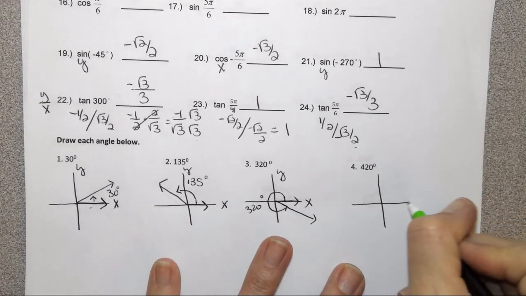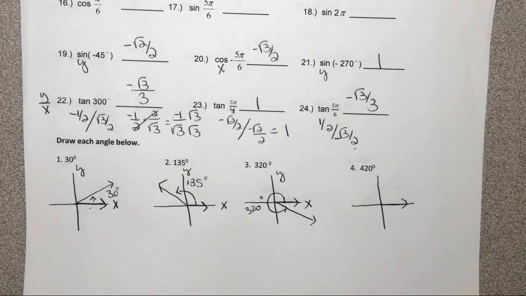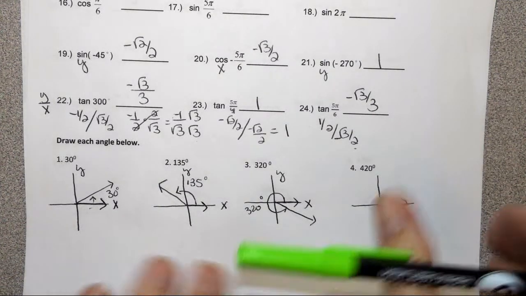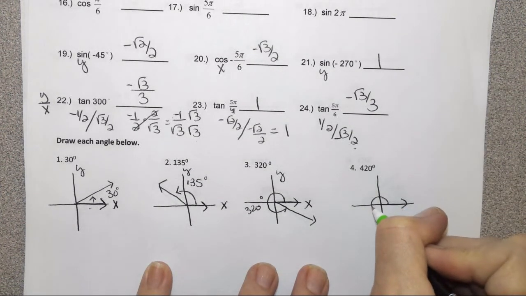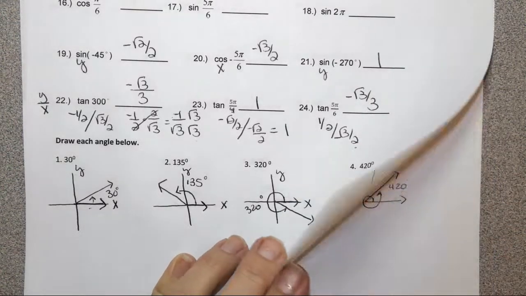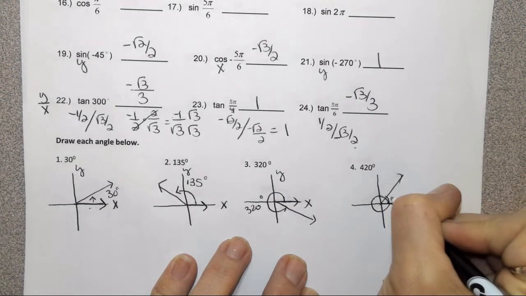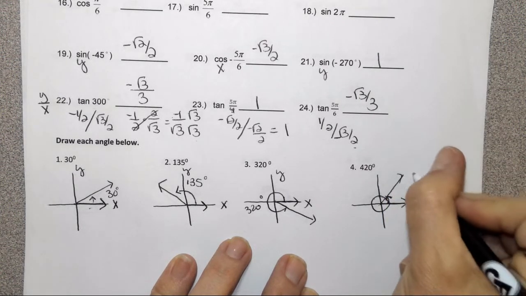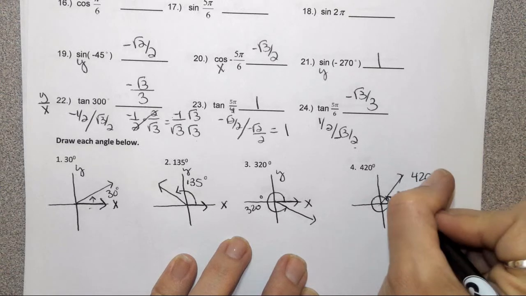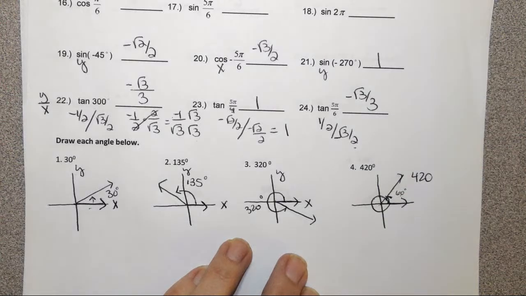420 degrees is actually going to go around my circle more than once. So when you go around your circle more than once, you got to be careful. One time around is 360. So how much more do I have to go in order to get to 420? I know it's going to be in here. I'm showing that I went around more than once. The whole thing is 420, and I just went 60 more, because 360 plus 60 is 420.